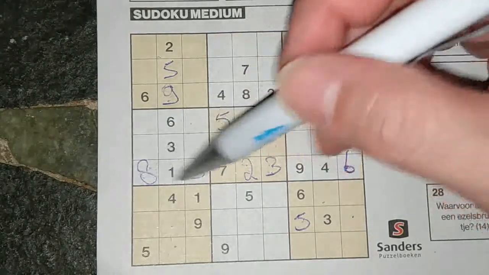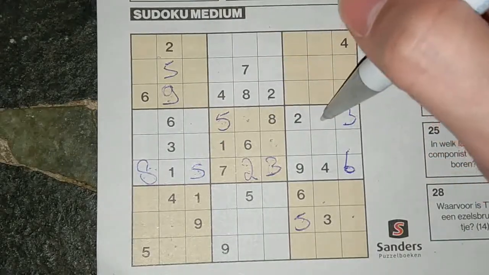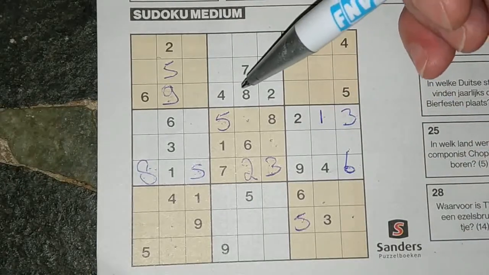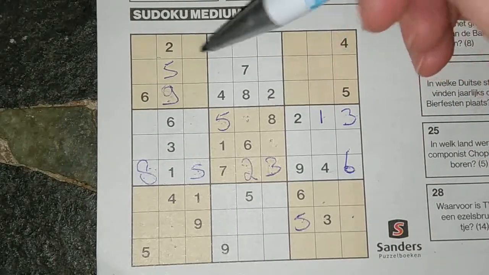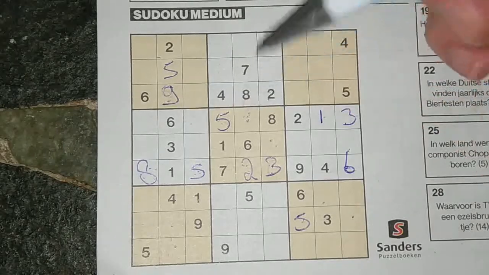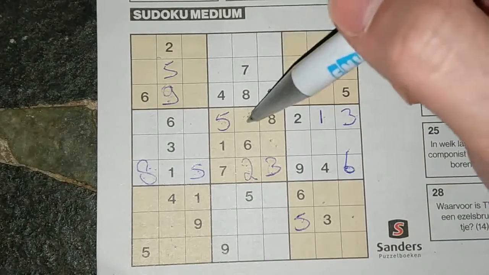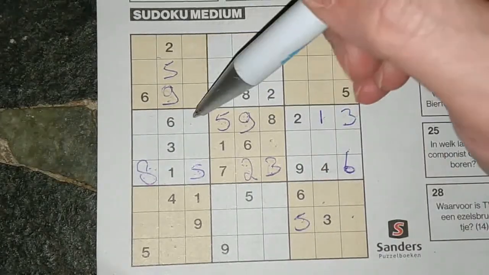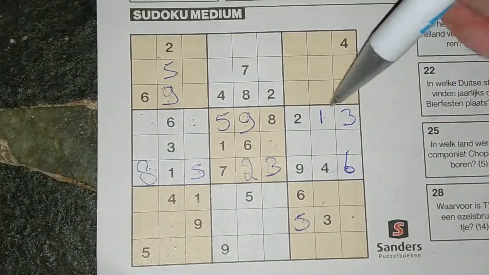Yes, 1 in this row, 1 in the middle row, so in the row above, the only place for the 1 should be here. 3 missing numbers. The numbers are 2, 7, and 9. I see the 2 and the 7 here, so 1 digit left. That's the 9. Here we have a pair 2 and 7. I cannot fill this yet. Need to wait for more information.